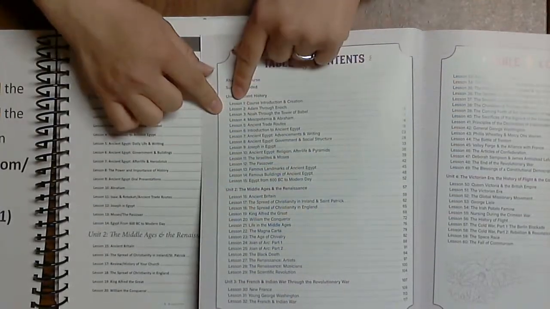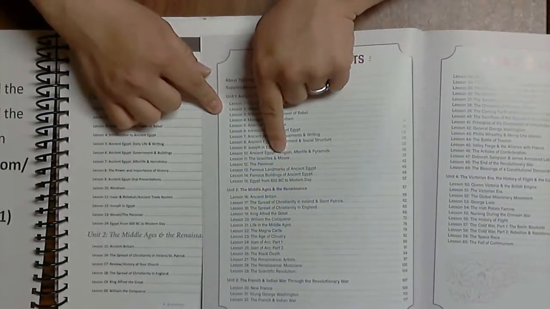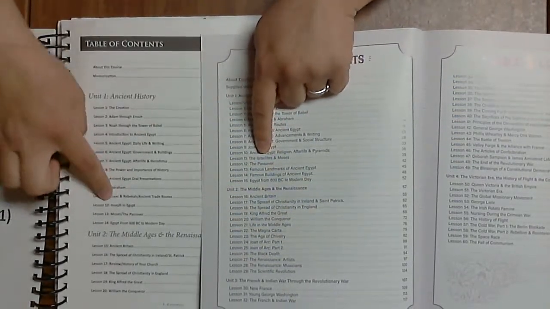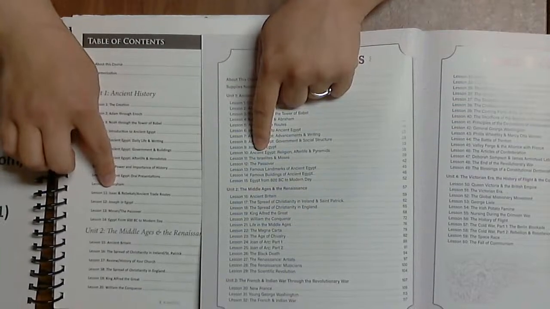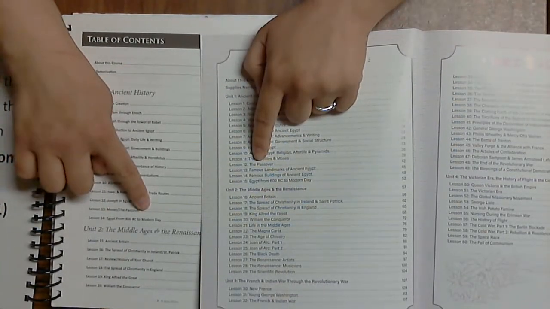Moses and the Passover. We saw the Passover in here. There's a whole lesson on it. And there's Moses, the Israelites and Moses. So Isaac and Rebecca could be in there. Oh, sorry, I did not mean to bump that. Egypt from 600 BC to modern day.